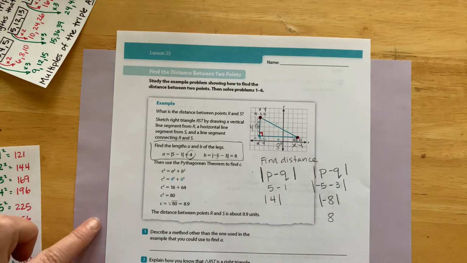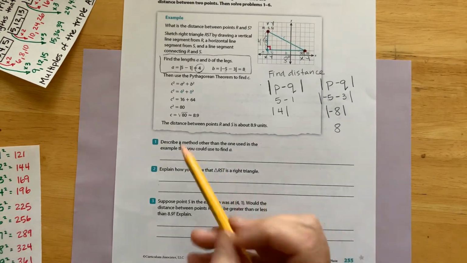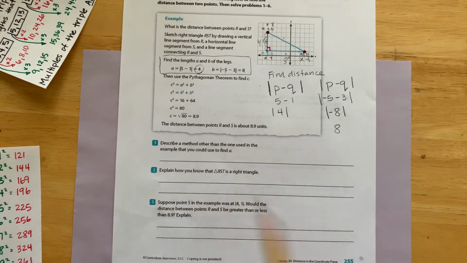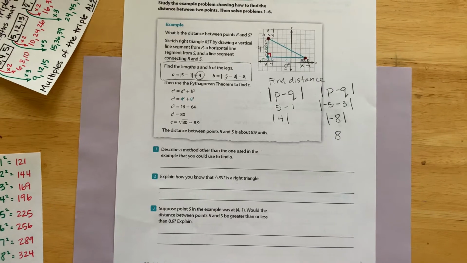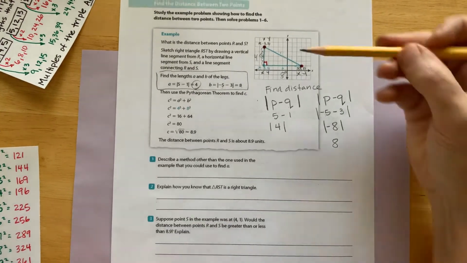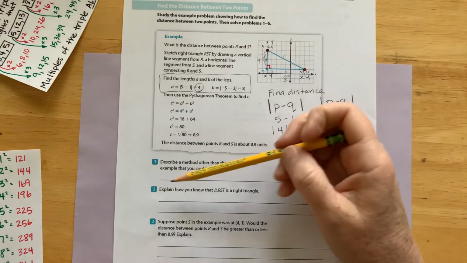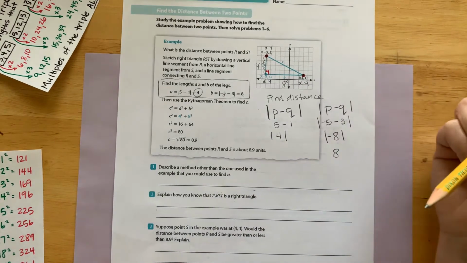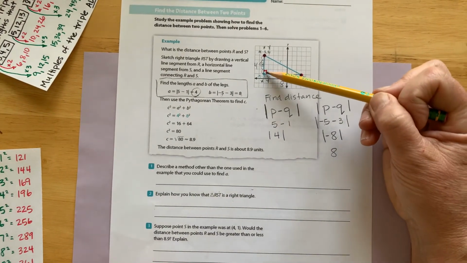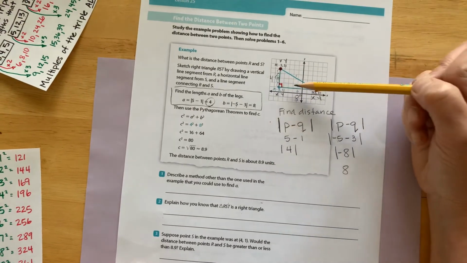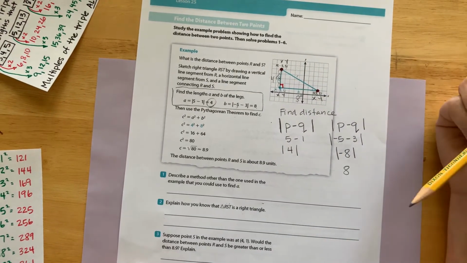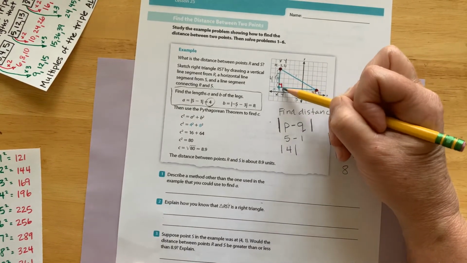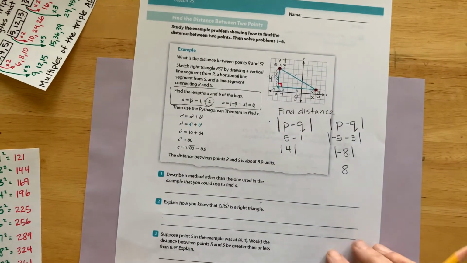Okay, so using that information, let's go ahead and look at number 1. Describe a method other than the one used in the example that you could use to find A. I think I just told you that. So go ahead and use that information. Remember, we did some counting here. Number 2, explain how you know that triangle RST is a right triangle. I think I explained that already as well. Remember that on a coordinate plane, our grid lines are perpendicular to each other, and a perpendicular line means that we do have a right angle. It is 90 degrees. So go ahead and explain that in your own words.